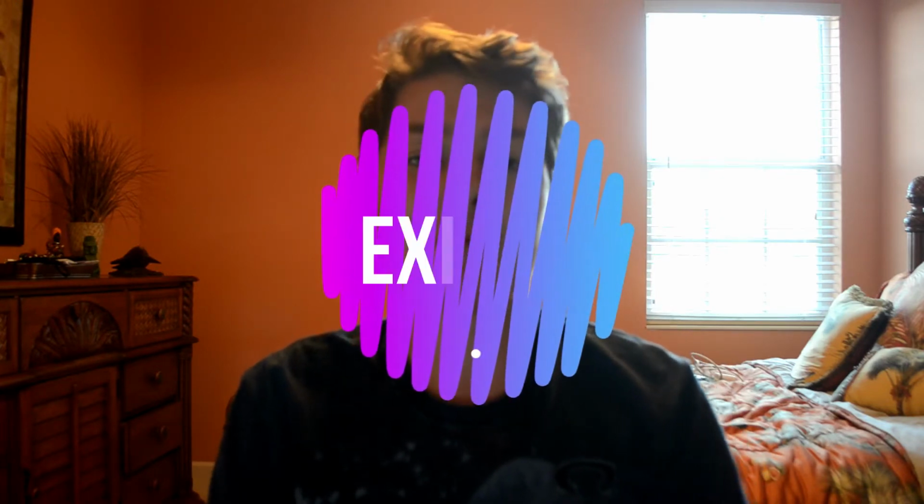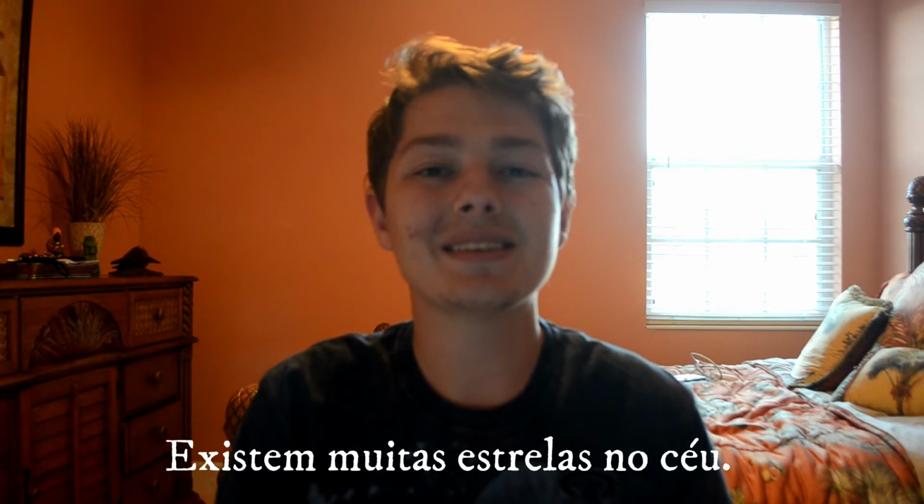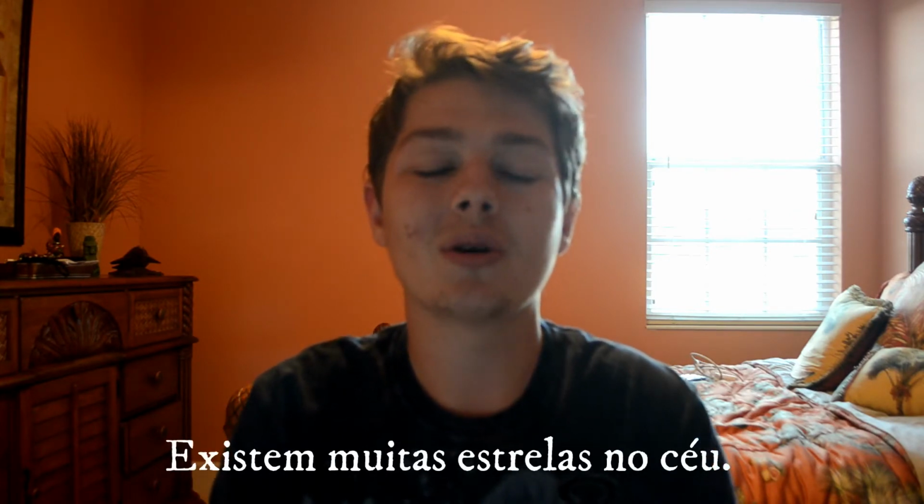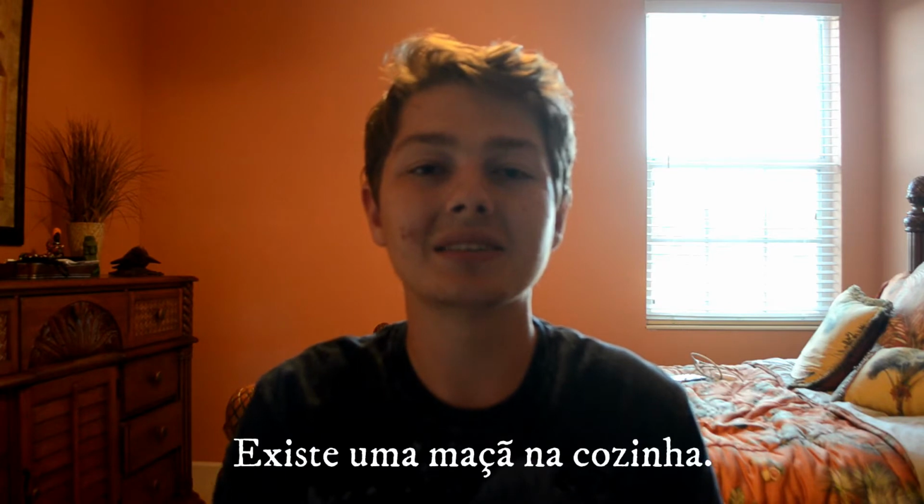So if you want a third and final bonus word, you can use the verb existir, which means to exist. If you get bored of saying há and tem, you might want to say existe. And this verb is a bit different, so you'd want to actually conjugate it, because when you say something afterwards, it actually will be the subject. So using the past examples again, you could say, existem muitas estrelas no céu. Or you can say, existe uma maçã na cozinha. So you want to conjugate the verb existir if you use it in this sense.